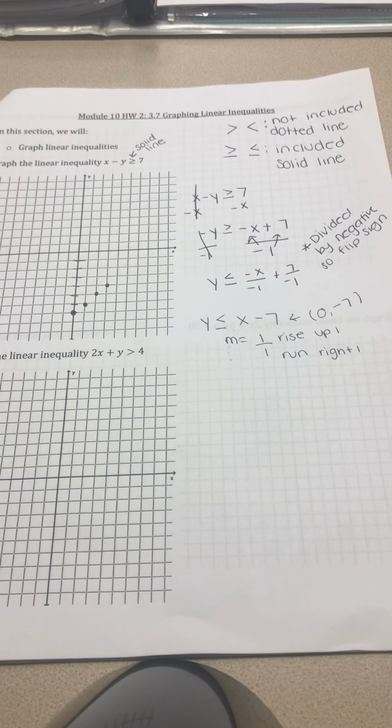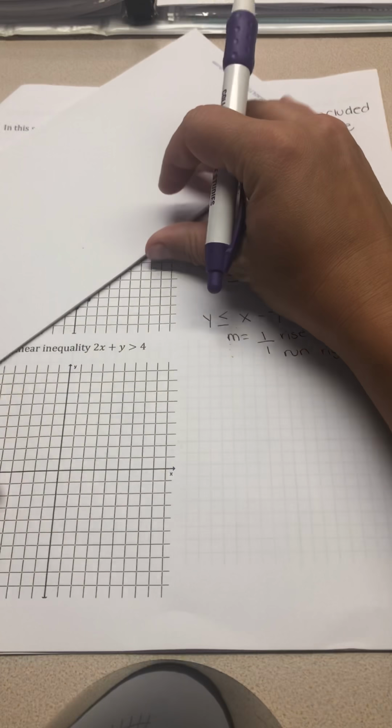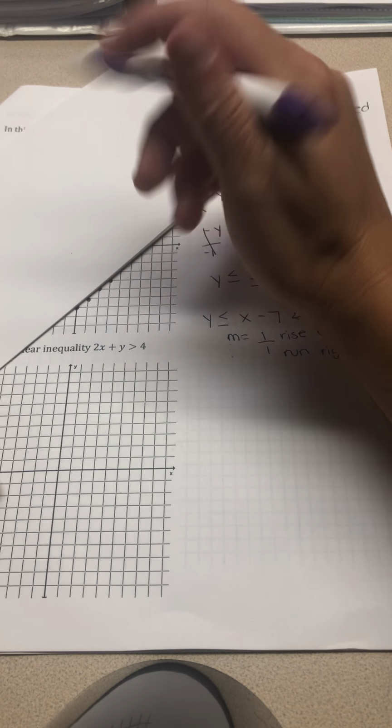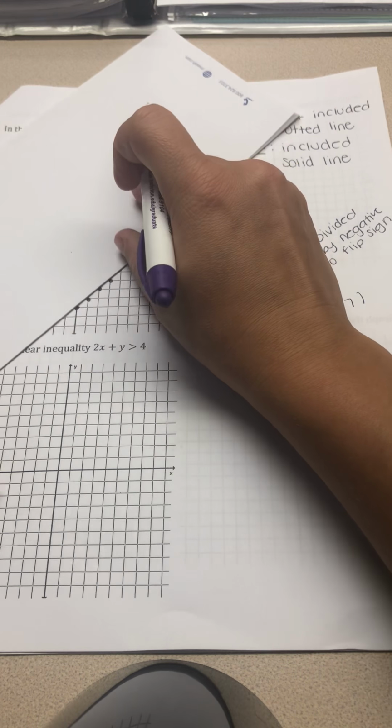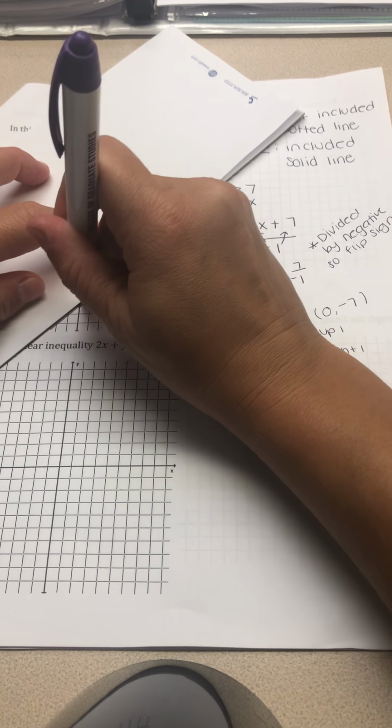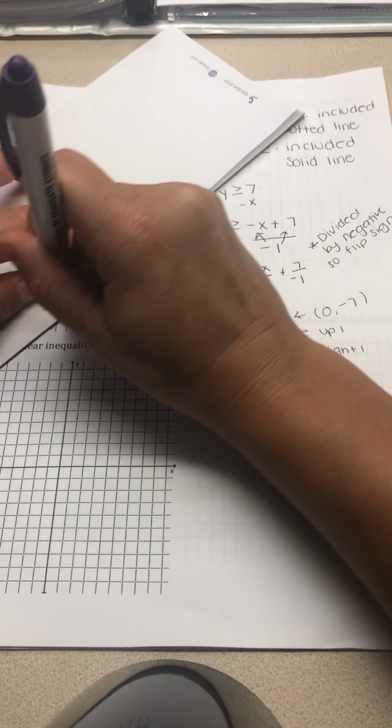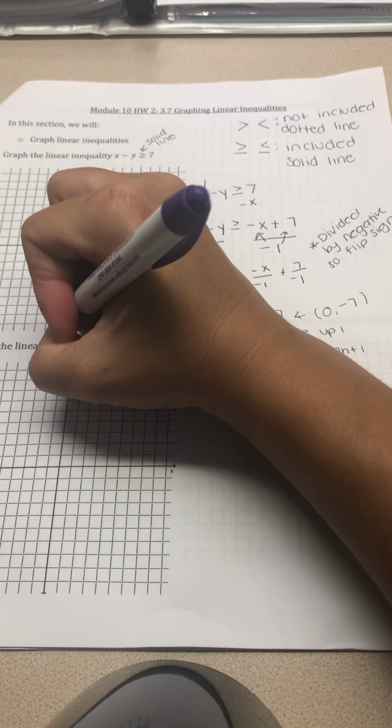So now all of these points that lie along this line are part of this set, are included, and we show this by using a solid regular line.